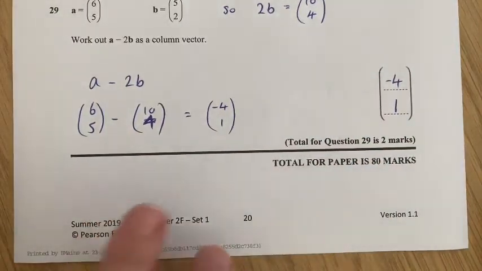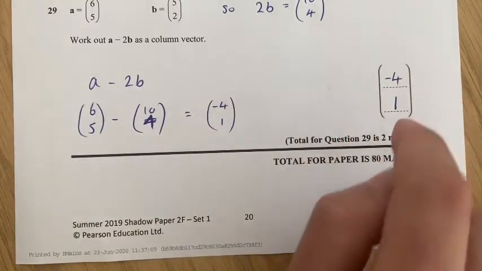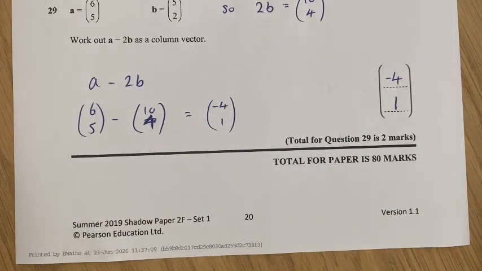Okay, it's not a fraction. Don't put a line in there. Right, it's not a fraction. You just want (-4, 1). Okay, and that is all 80 marks completed.